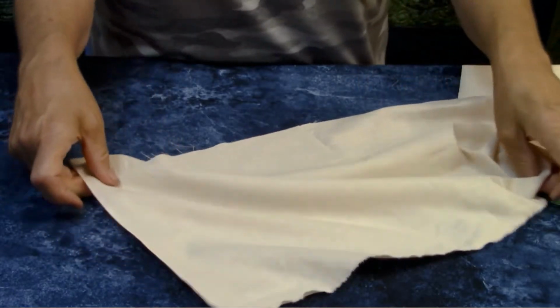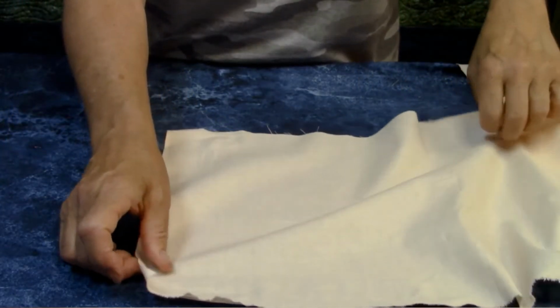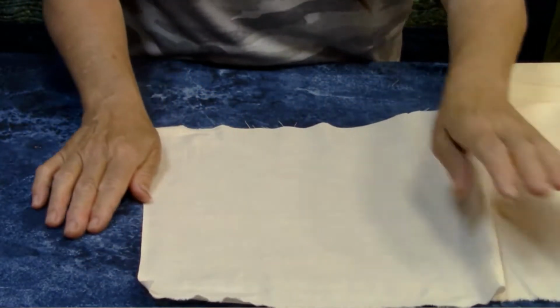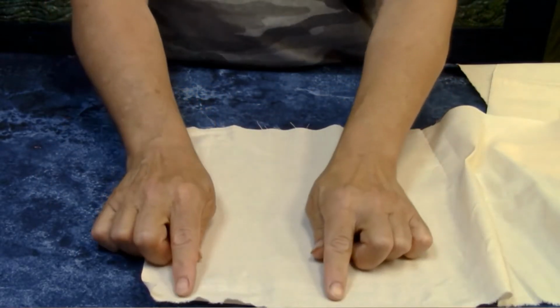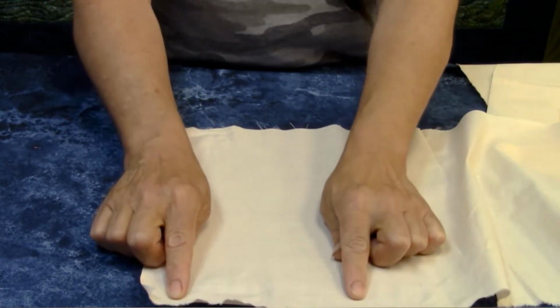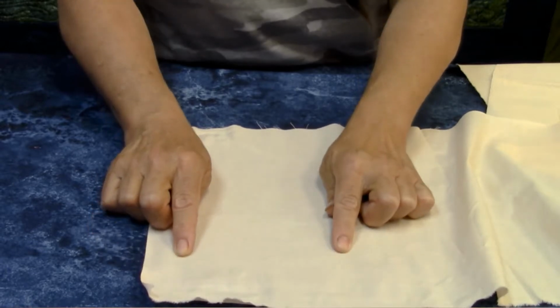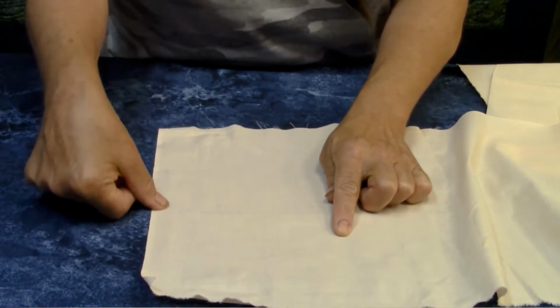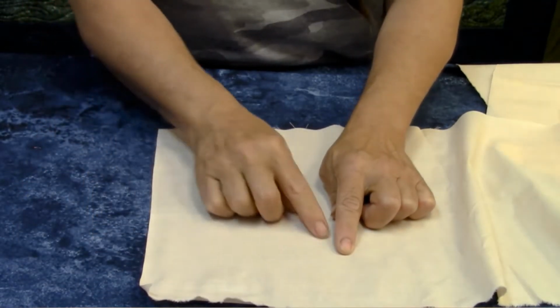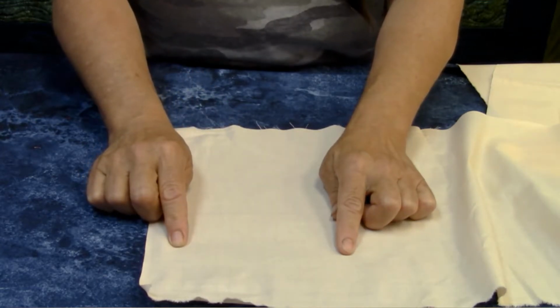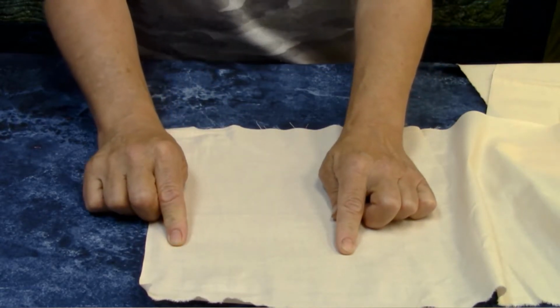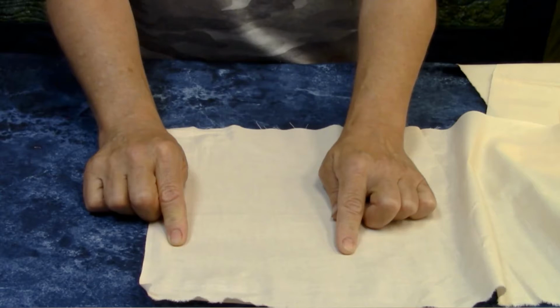So when you're cutting your pattern pieces, such as in a 9 patch, you want to make sure that your square edges are running along your lengthwise, this is your selvage, and the crosswise grain. That'll give it the strongest, flattest piece you can get.